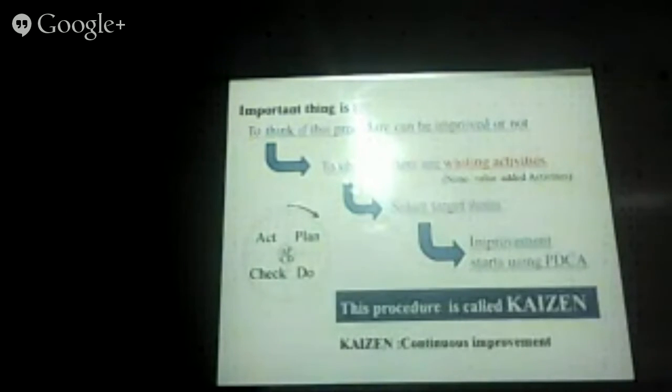Most people attending know it, I think. It is also called the Deming cycle. And this procedure is called Kaizen. Kaizen is continuous improvement. And I found that the logo of Continuous Improvement Japan also uses this PDCA cycle.